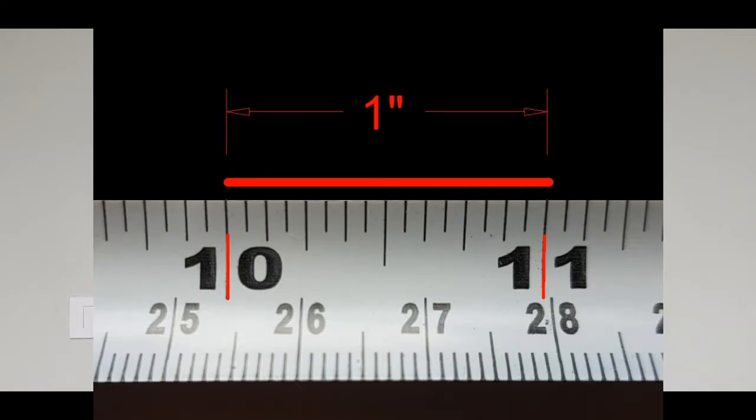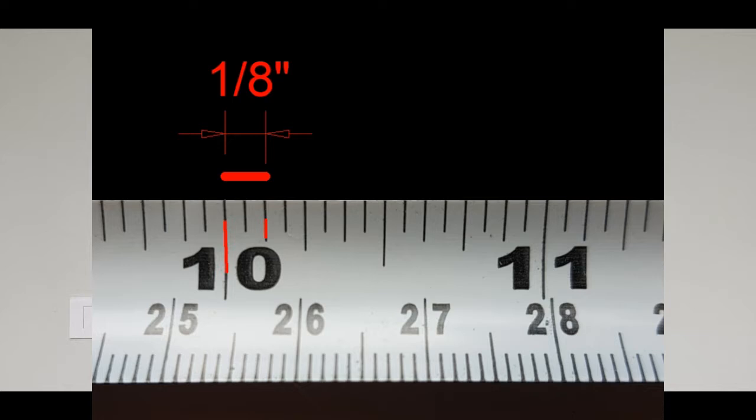Now, to take precise measurements in inches, you also need fractions of the inches. So an inch is divided into either 8 parts or 16 parts or 32 parts. Let us talk about 8 parts. So 1/8 of an inch in that case would be the smallest fraction.